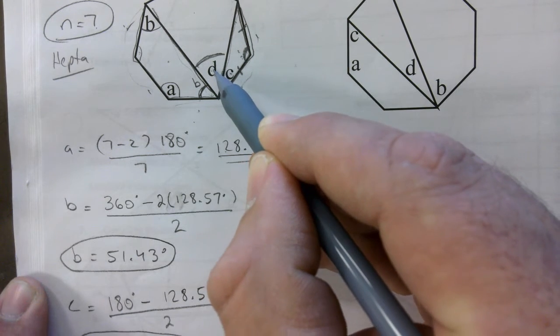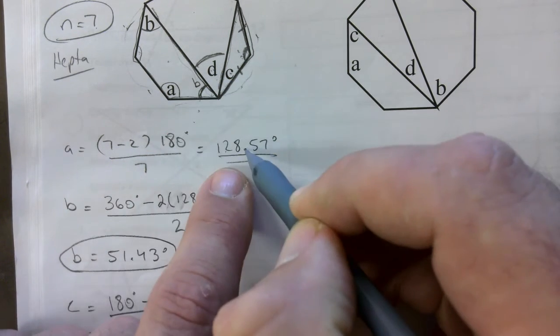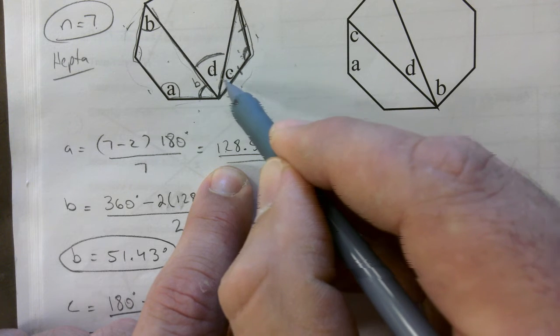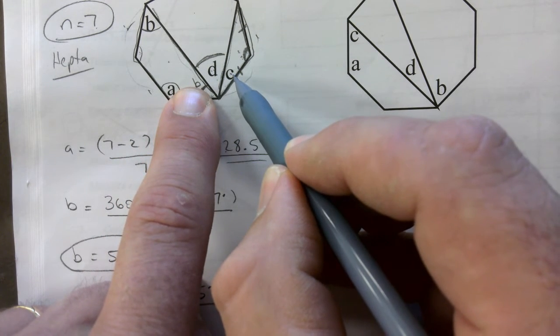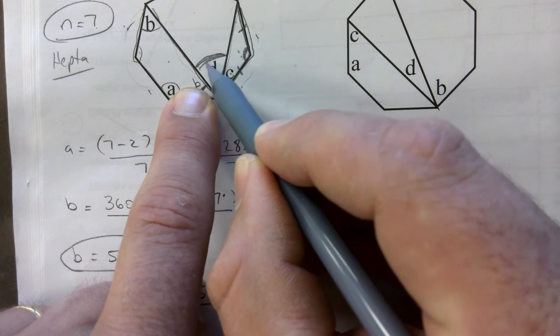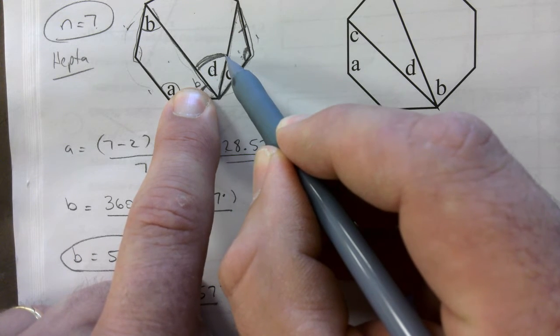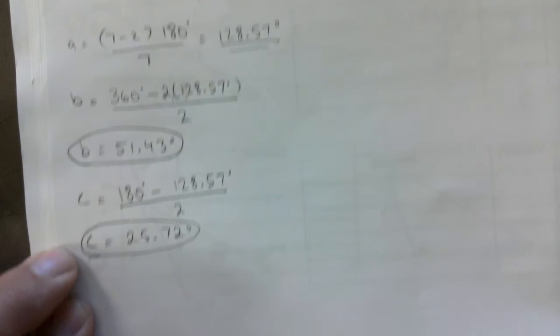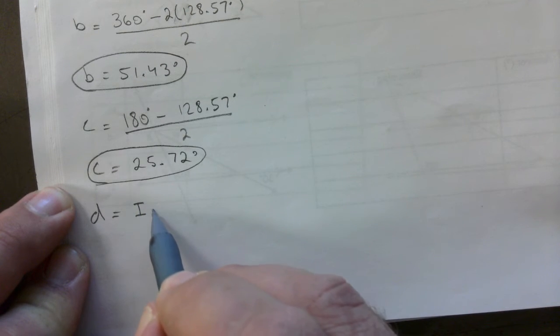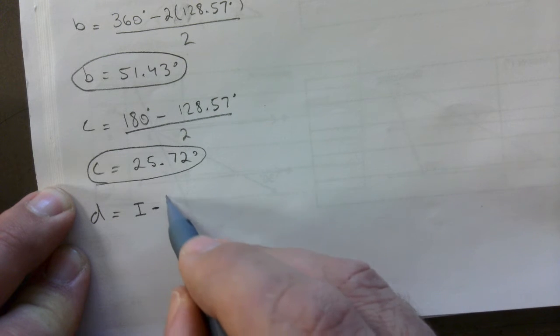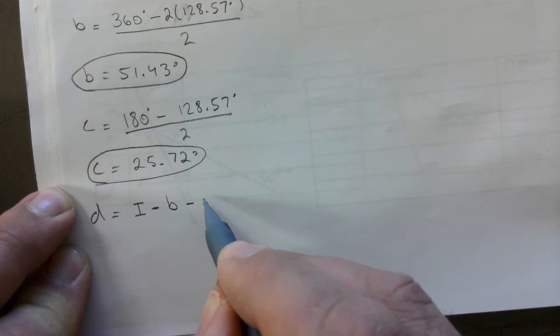So to get D, I'm just going to take the 128.57, which is all of this, subtract B, and then subtract C, and that remainder is going to give me this. Okay, that's my strategy here. So to get D, I'm just going to go I minus the one to the left minus the one to the right.